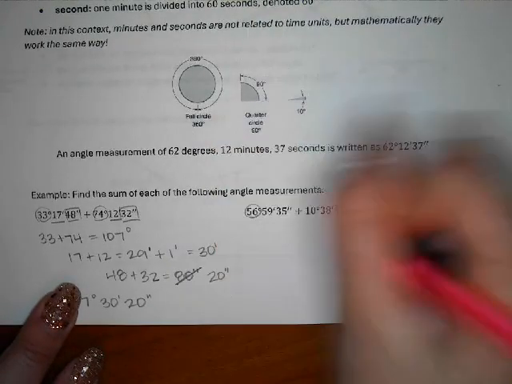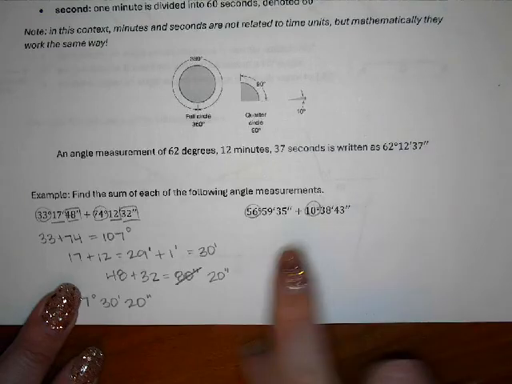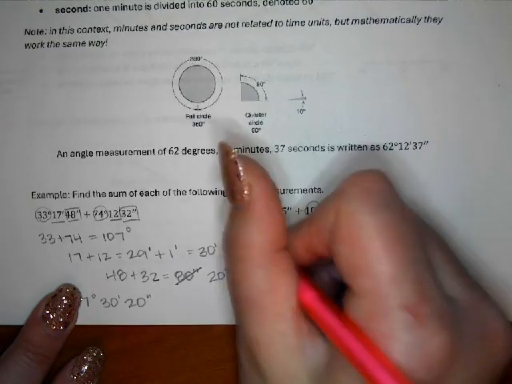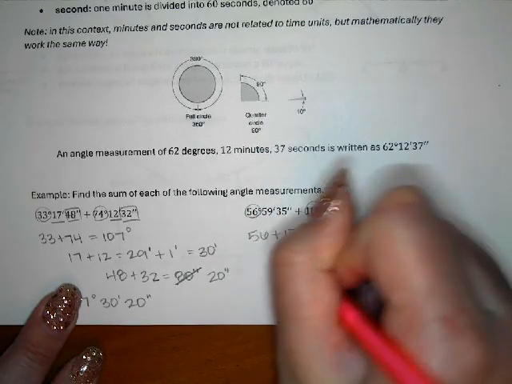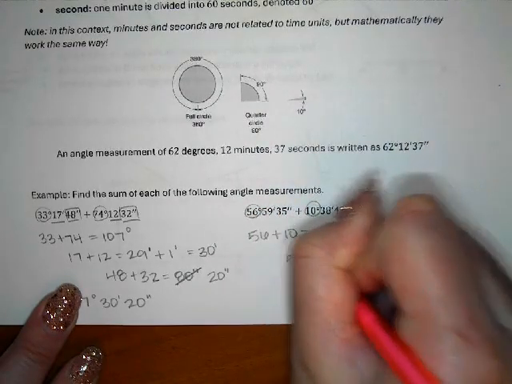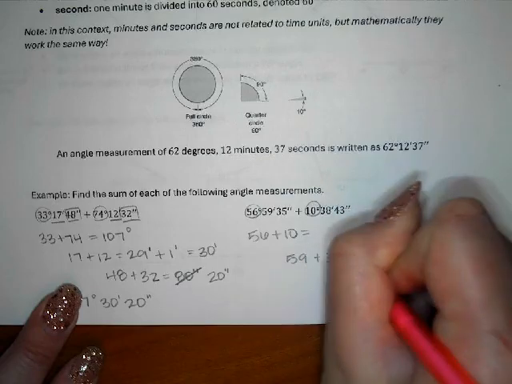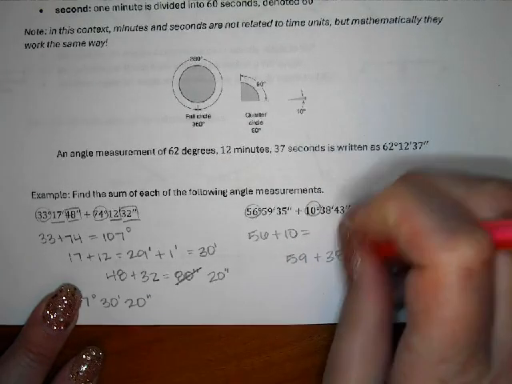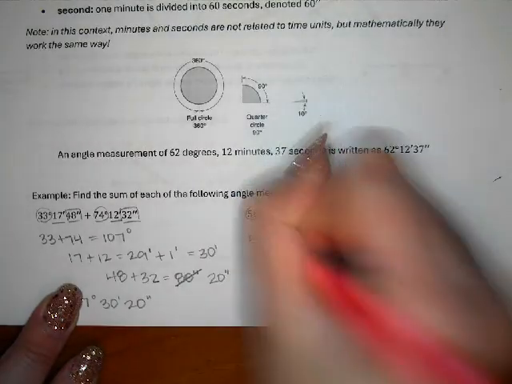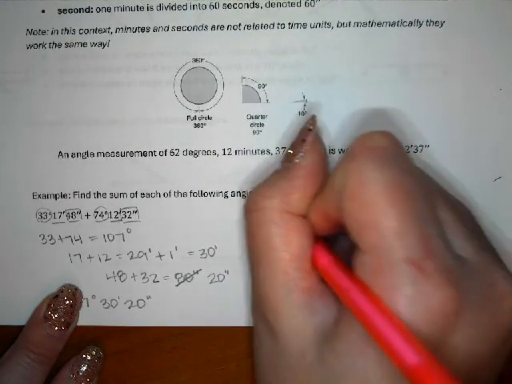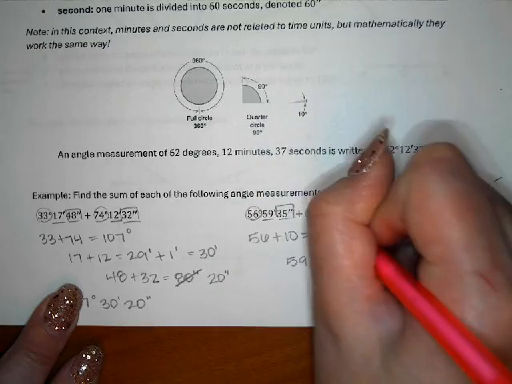All right, if we do it again, I'm going to combine the units that are the same level of precision. So 56 degrees and 10 degrees, 59 minutes and 38 minutes. And then 35 seconds and 43 seconds.